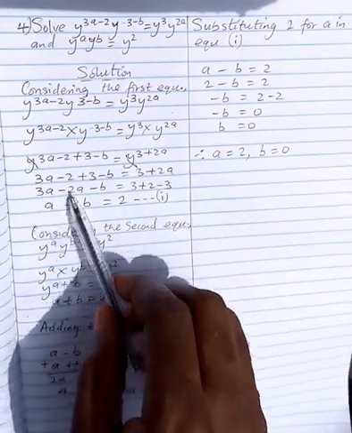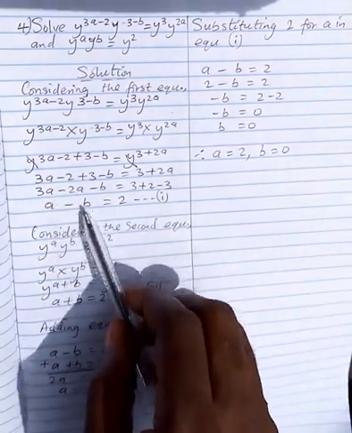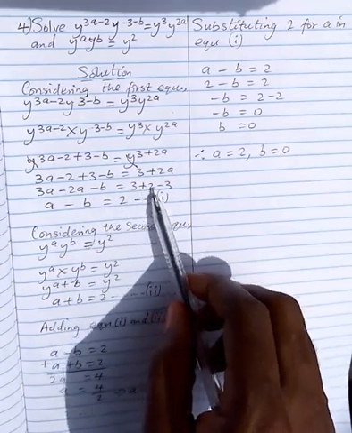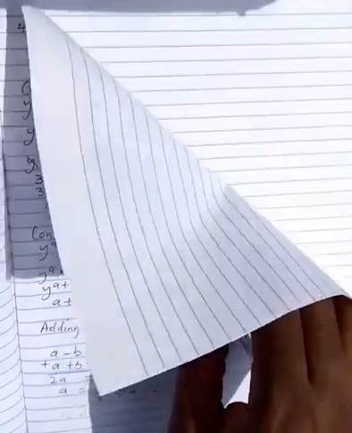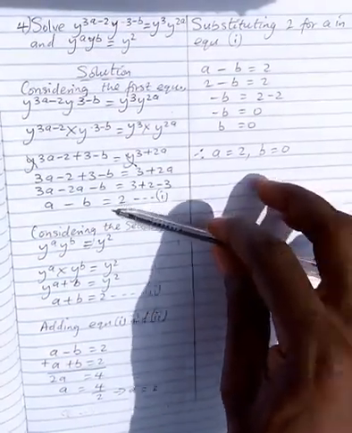Now we have 3a minus 2a is a, so a minus b equals 3 plus 2 minus 3, which equals 2. Of course, 3 will cancel minus 3, which leaves 2. Then we have this to be equation 1.